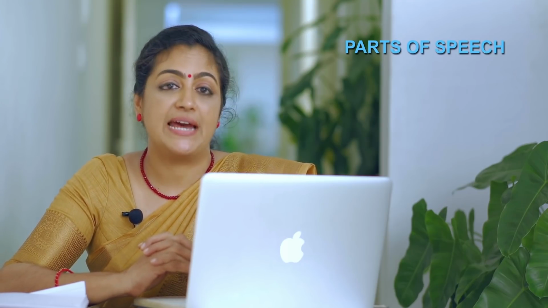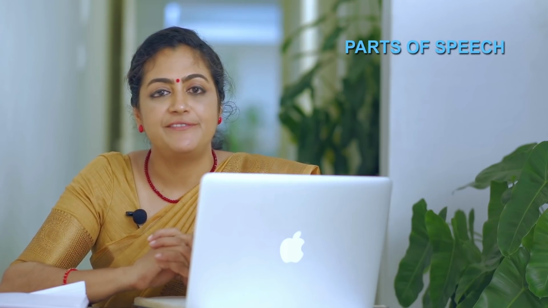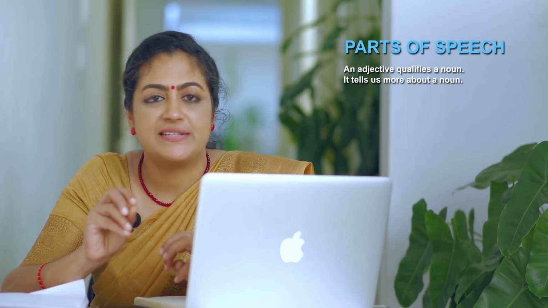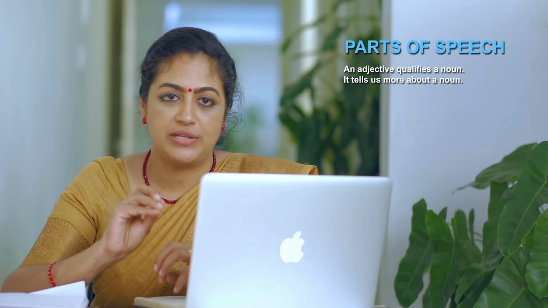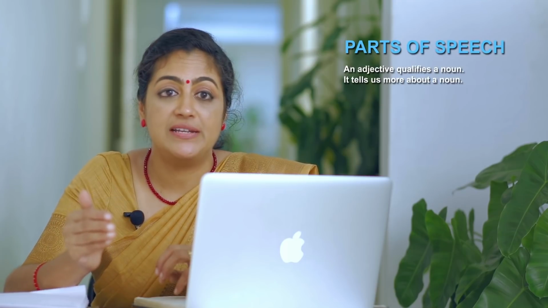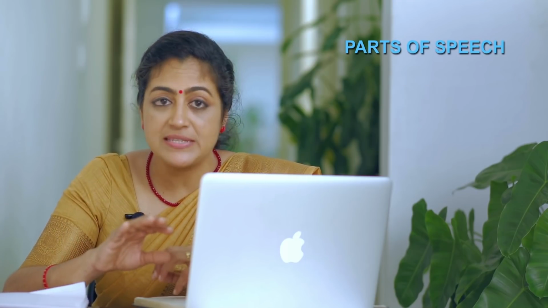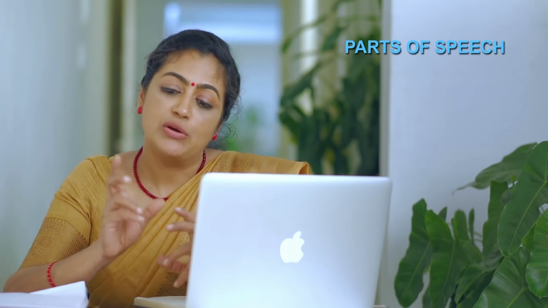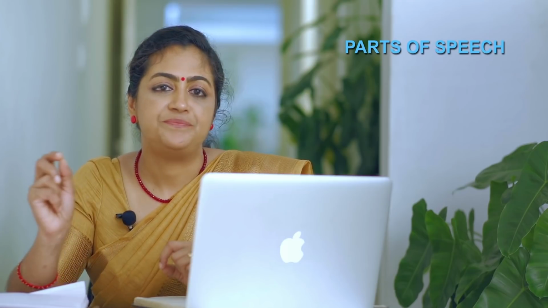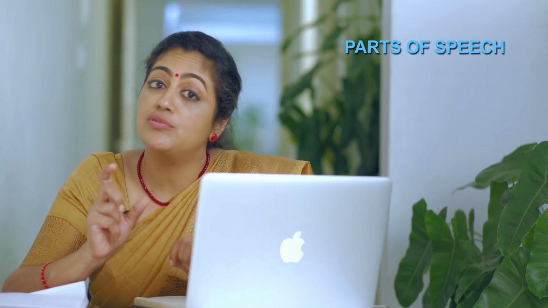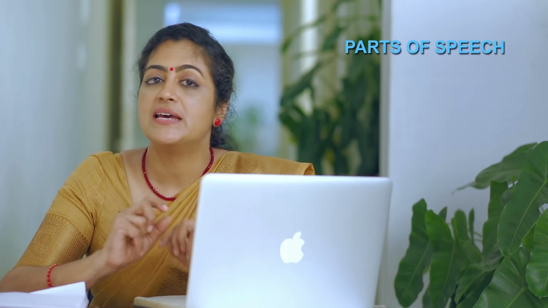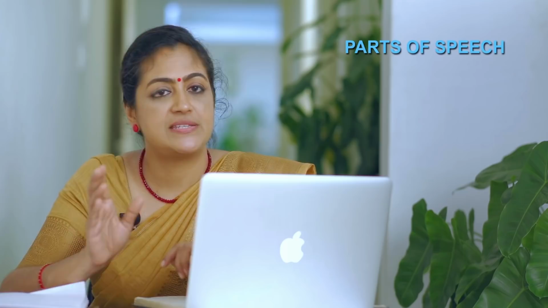And then we have the adjective. I put these three together because they belong to each other in some sense or the other. Now the adjective always qualifies a noun, in the sense that it tells you more about the noun. In the sentence that I had mentioned earlier, when I say that Ria looks beautiful in her new dress, the word new, which is an adjective, actually qualifies the noun dress. It refers to the noun dress. In the same way, the adjective beautiful actually qualifies the noun Ria. So that is the adjective.